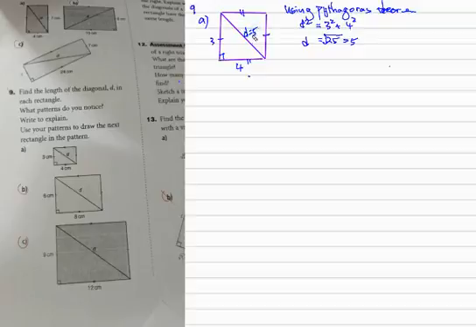Now let's go and look at the second example, which is much bigger. Now this is 6, this is 8.